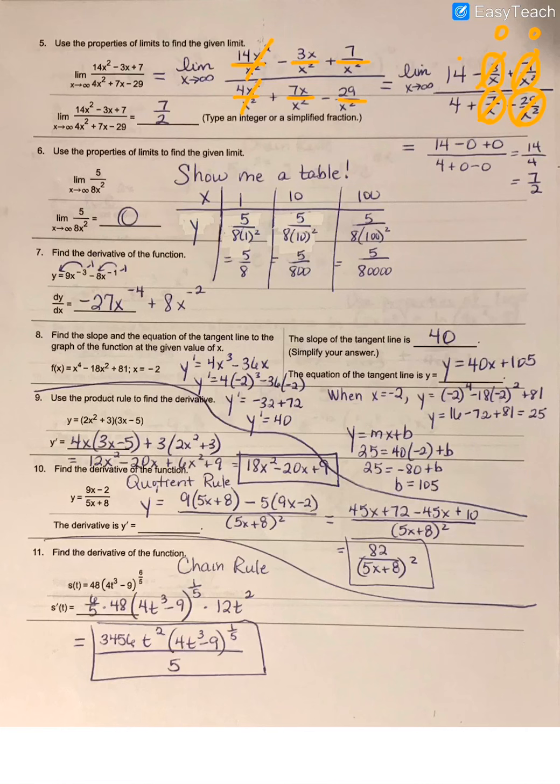So my limit in this case ends up being the 14 over 4, but make sure if it reduces, you do reduce that final fraction. So my final answer there is 7 divided by 2.